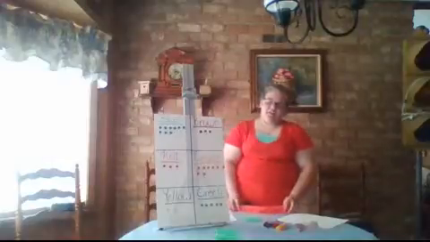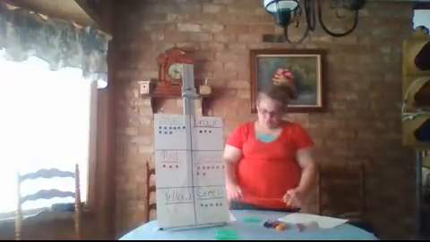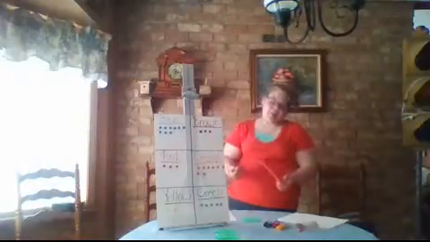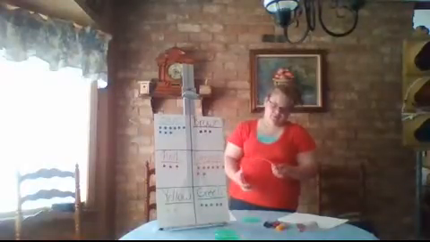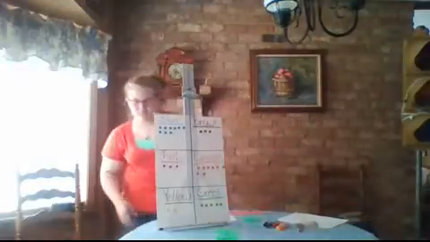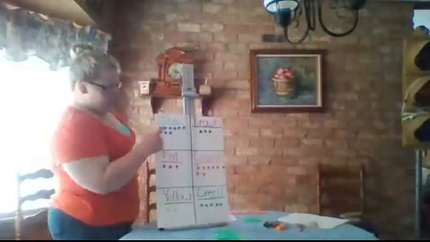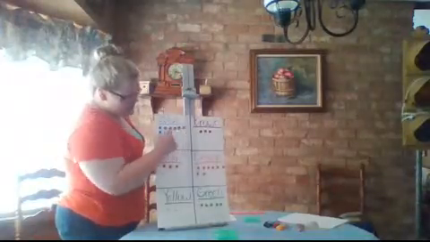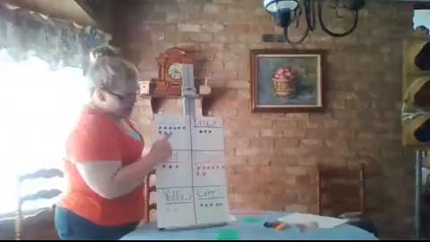Now, as we answer these questions, your numbers will not be the same as the class example, as each bag has a different amount of colors. How many blue candies do you have? 1, 2, 3, 4, 5, 6, 7, 8, 9.